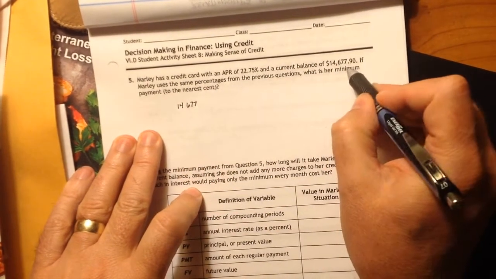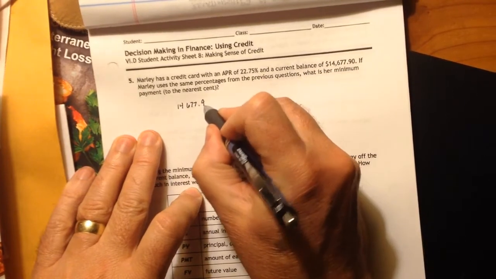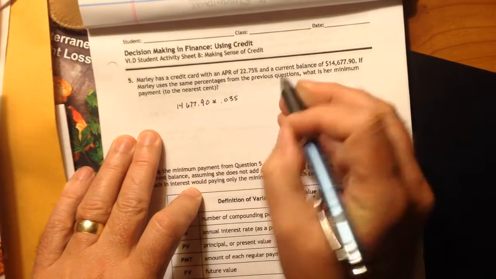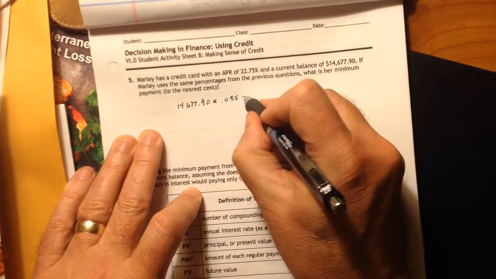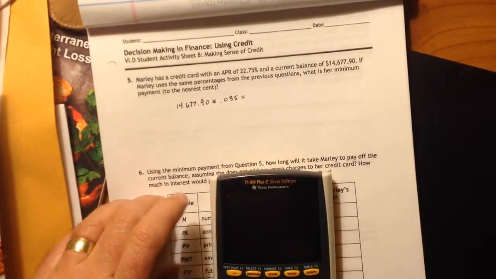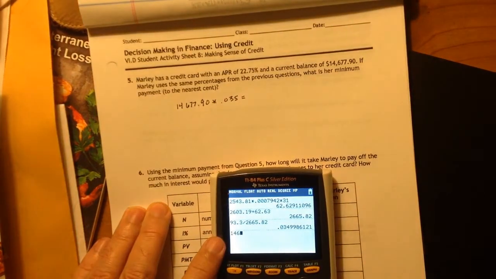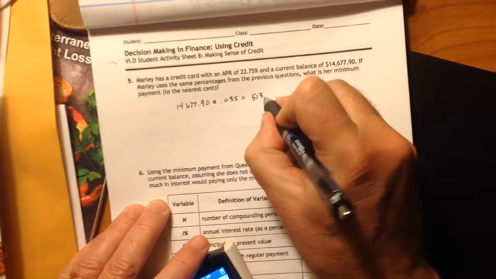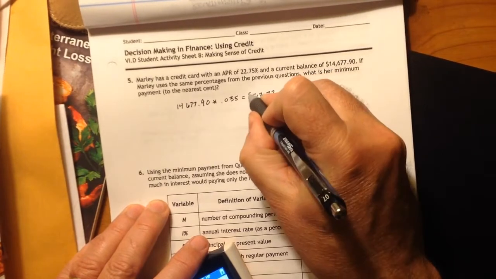That's a huge balance. We're going to multiply that times 3.5% as a decimal, so 0.035. And this will give us 14,677.9 times 0.035. Minimum payment of $513.73.